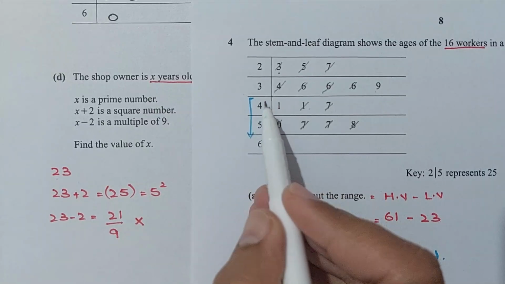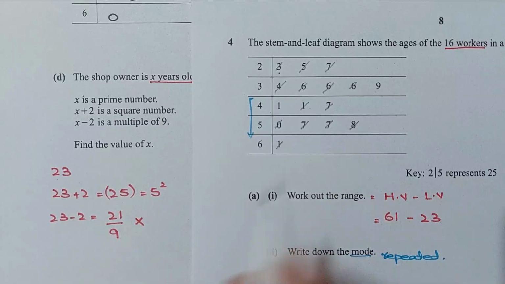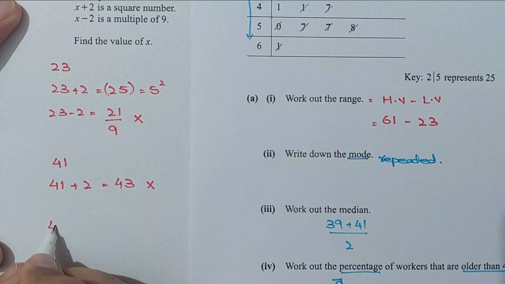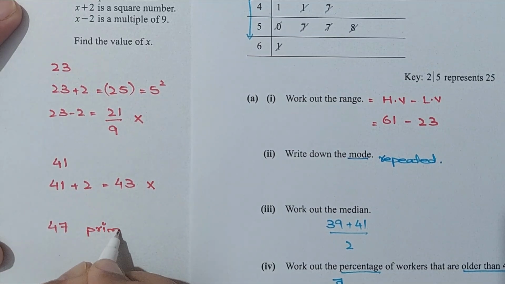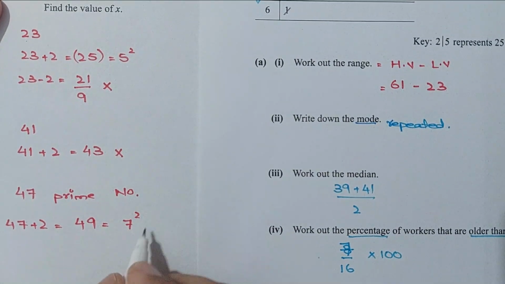The next prime number: 34, 36, 39, 41 is a prime number. Let's check on 41, right? So in 41, if I add 2, 42, 43, so it is 43. So this is not a square number, so it does not satisfy this condition. 47 is another prime number. Let me check. 47 is a prime number. Okay, so in 47, if I add 2, 48 and 49, 49 is 7 squared, so this is a square number.